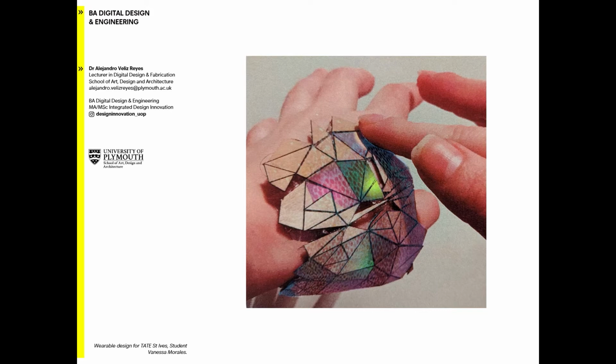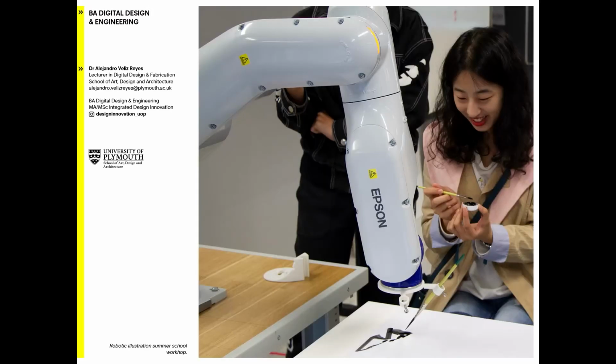for example, the project you can see on the screen now, or projects that look into technologies such as, in this case, computing and robotics, looking into applicabilities and intersections with robotic art and human-robot collaboration in the context of illustration. All these projects involve an element of creative thinking or creative practice, as well as some digital technologies, technical and scientific concepts that underpin this project delivery.